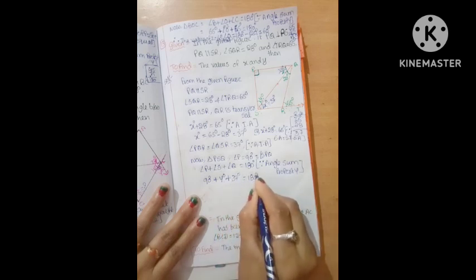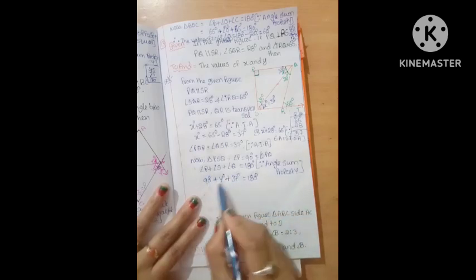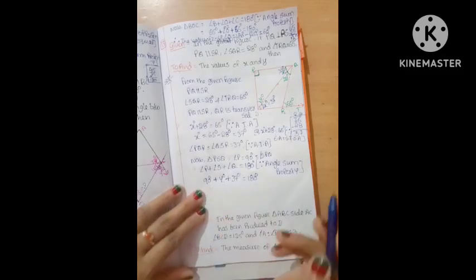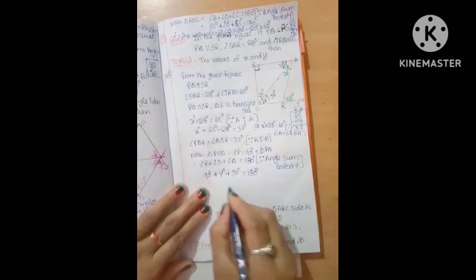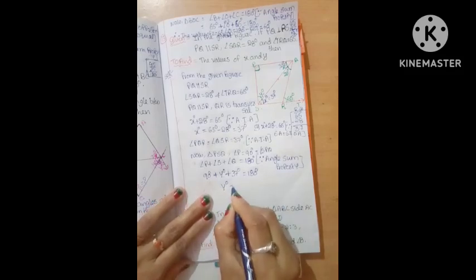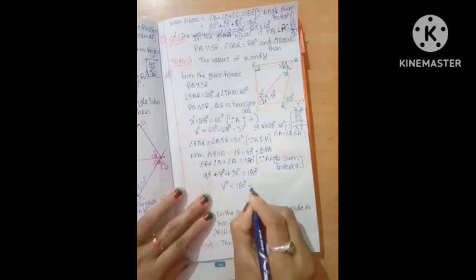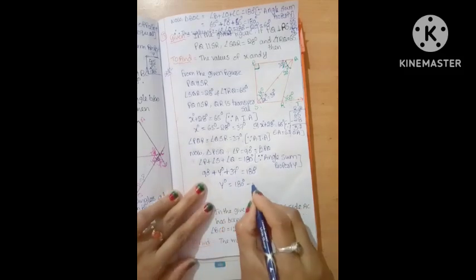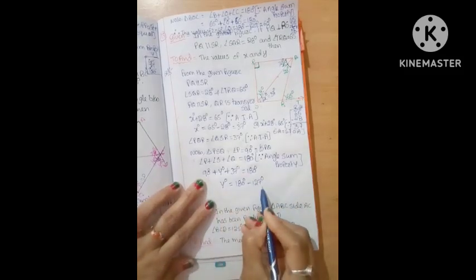How will we get the angle Y? Substituting angles P and Q into this equation, we will get the value of Y. So angle Y is equal to 180 degrees minus 90 degrees plus 37 degrees, that is 127 degrees.